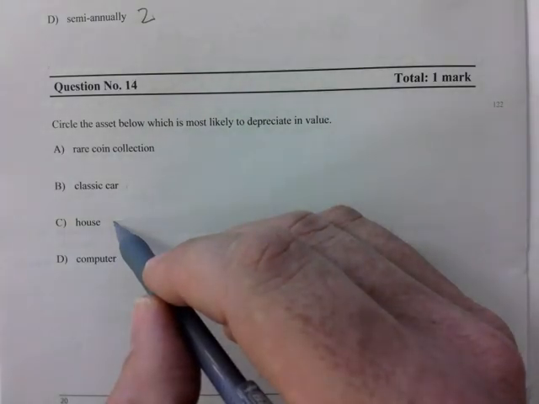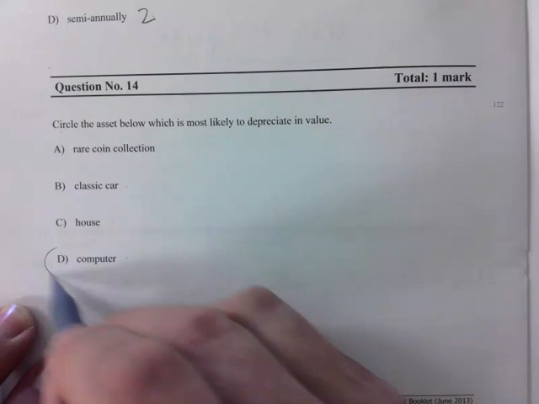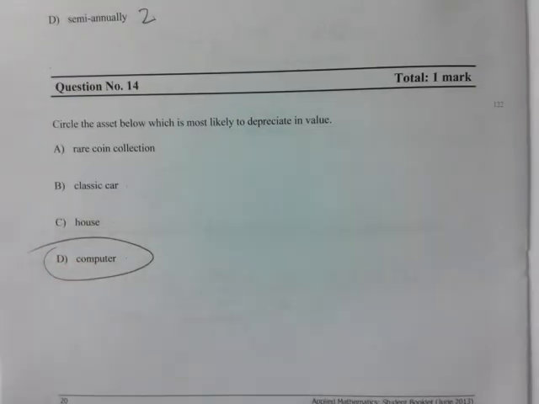Not most likely, for sure. Computer? Yes, that's most likely to depreciate over time. So, computer, cell phones, just a regular car, right? They said classic cars, so classic cars are like collectibles, so they usually stay higher. Let's keep going.